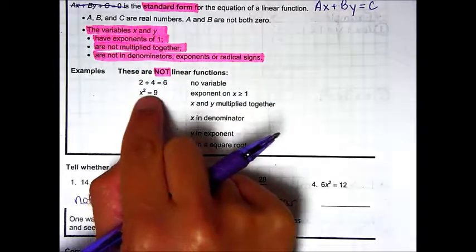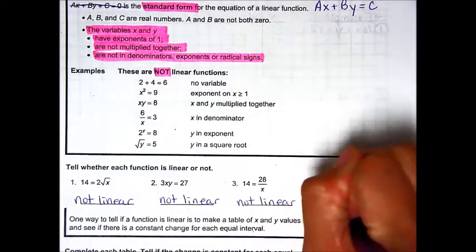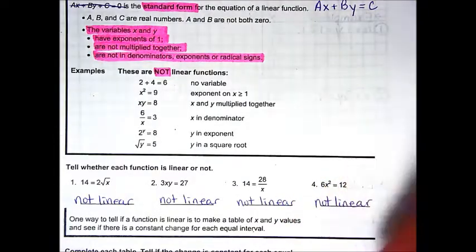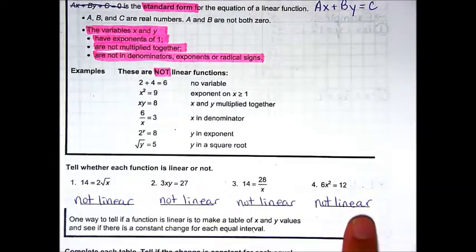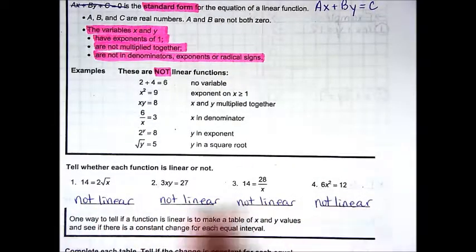Anytime you have something where your exponent is something greater than 1, that is not linear. So these are perfect examples of what is not linear. And the good news for you on your homework assignment is, if you say that they're not linear, that means you don't have to graph them. But they're going to say, tell whether it's linear or not, and if it is linear, graph it.